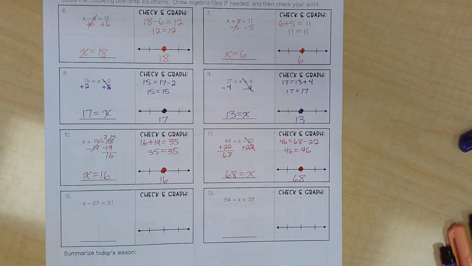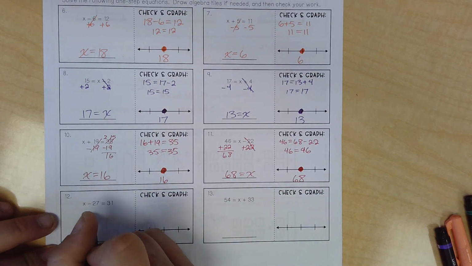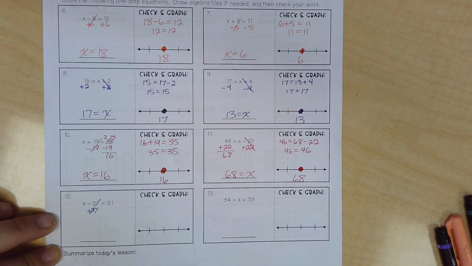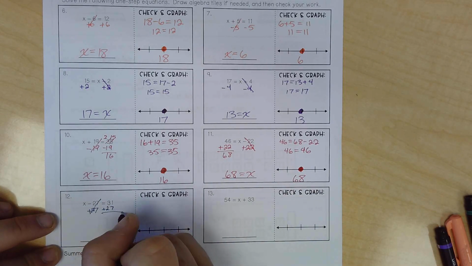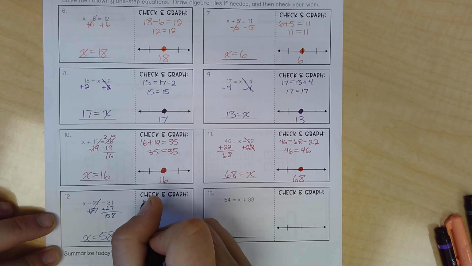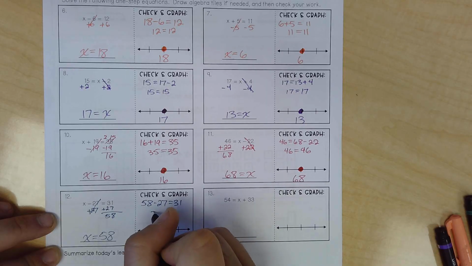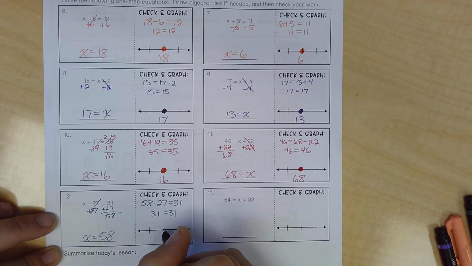Final two. Let's go ahead and knock these out. Isolating my variable, I'm going to do the inverse operation. So instead of minus 27, it's plus 27. They cancel each other out. Plus 27, that gives me 8 and 5. X is equal to 58. Rewrite my equation. 58 minus 27 equals 31. That is true. Plot my dot. Dot is the value of my variable, which in this case is 58.